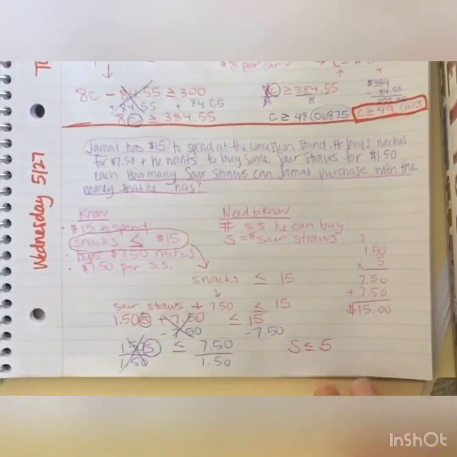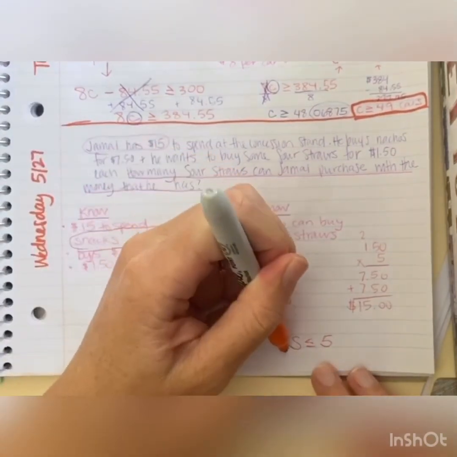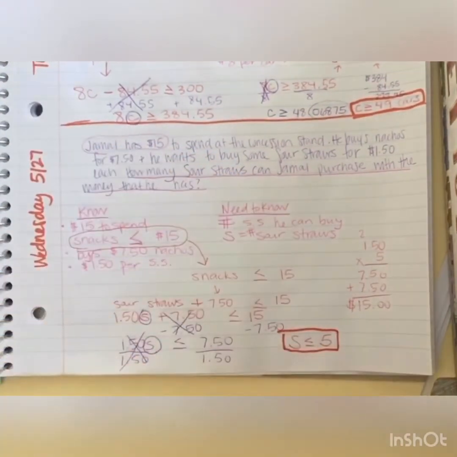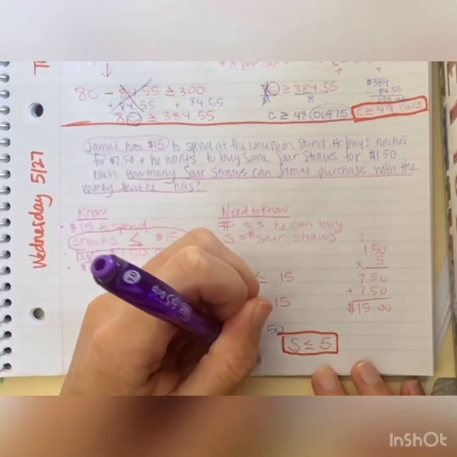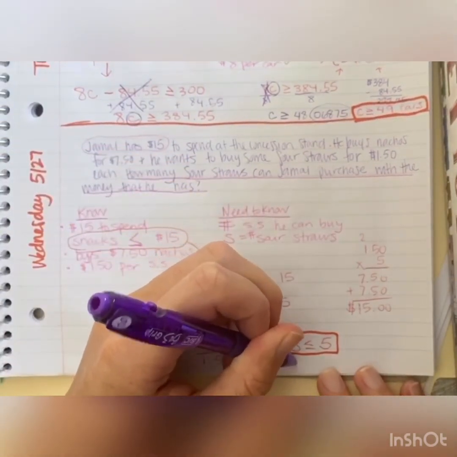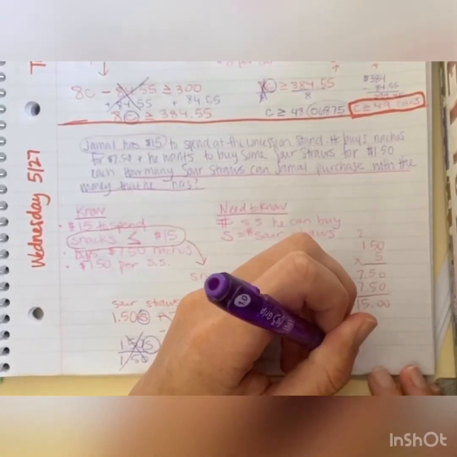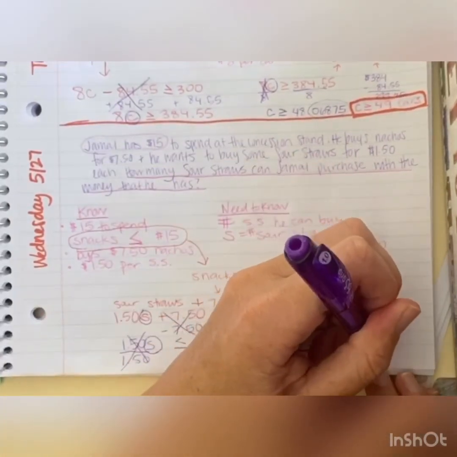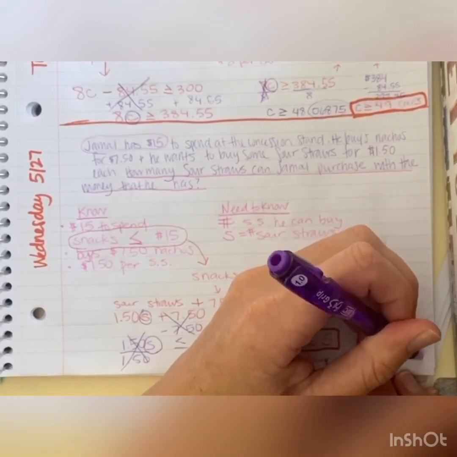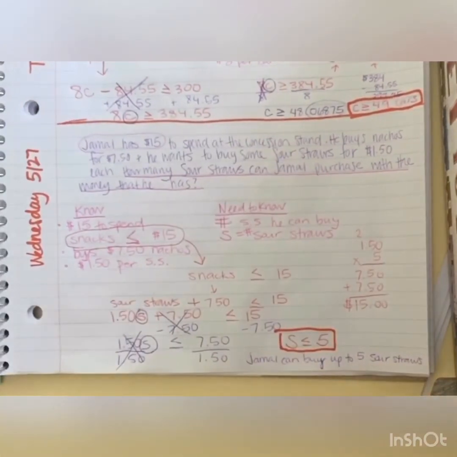Our inequality would read S is less than or equal to 5, which means, and we would write this out because it's a real world situation, Jamal can buy up to 5 sour straws. If he bought 6, then he couldn't afford to buy 6 sour straws and the nachos. That would go over $15. So that would be my final answer.